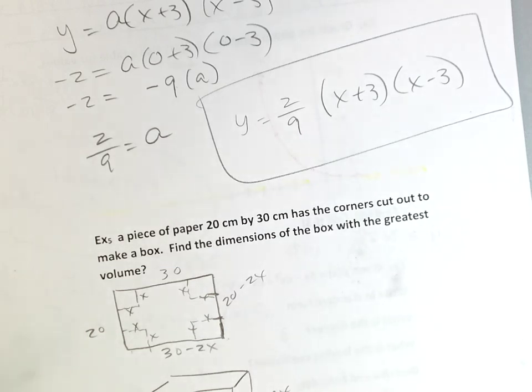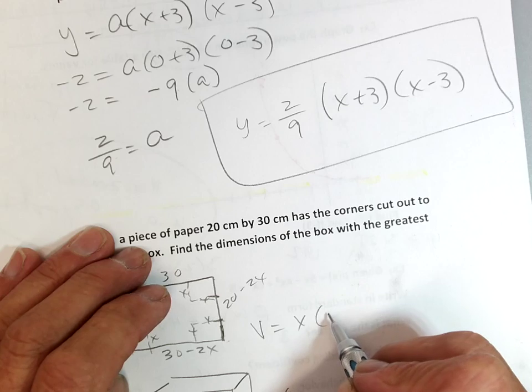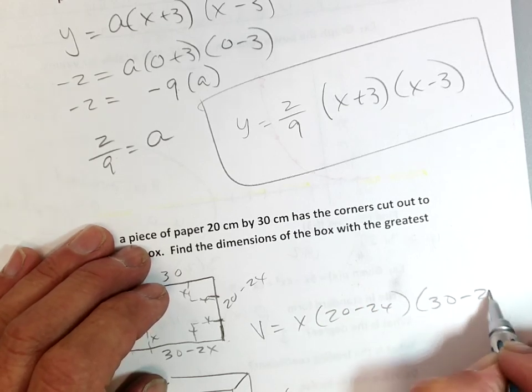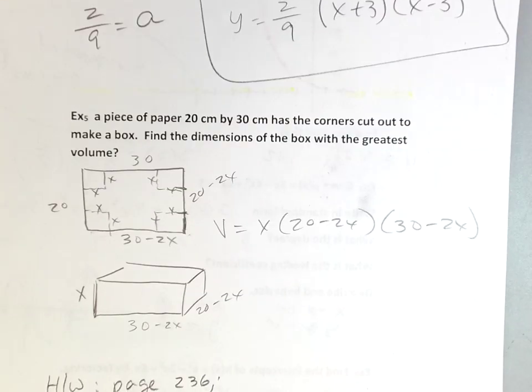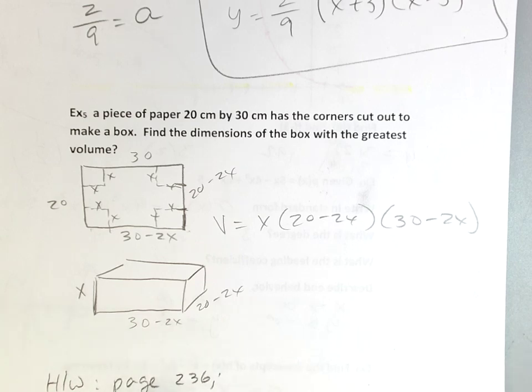Now, how do you find the volume of any box? Volume is x times 20 minus 2x times 30 minus 2x, right? So the volume of this box is length times width times height. And if I want to find the best box, I graph it. So let's graph this.